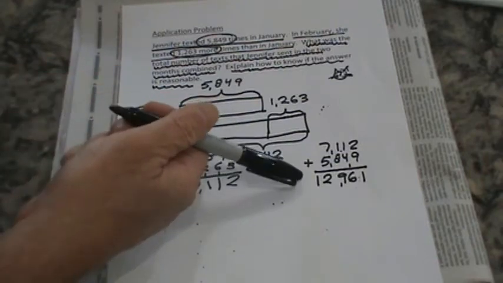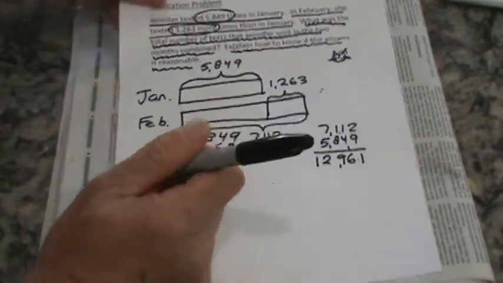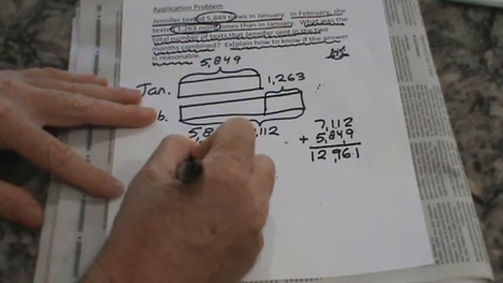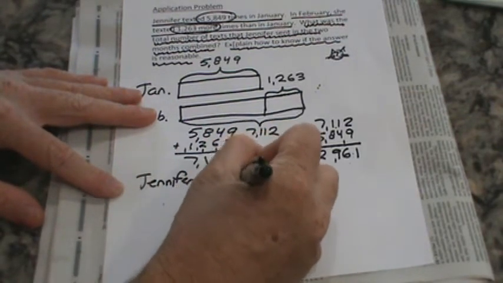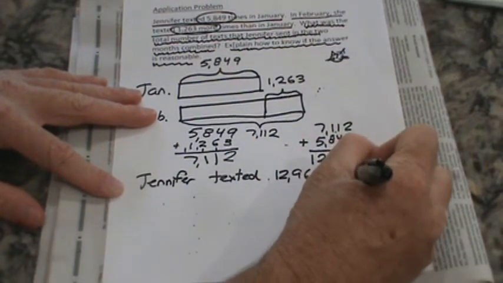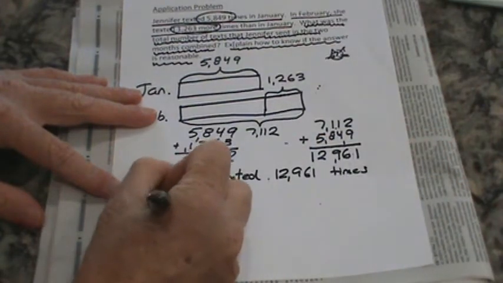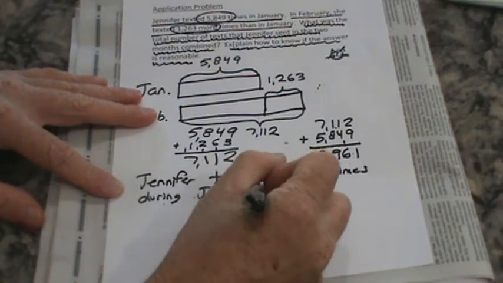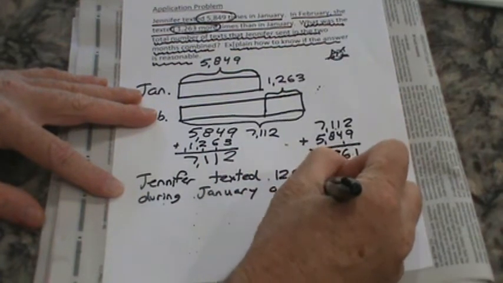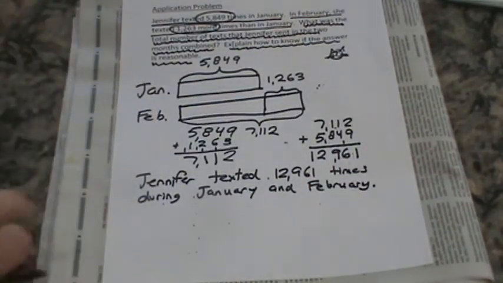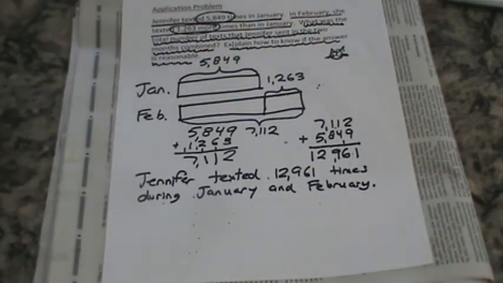Well, first of all, let's write down how many times Jennifer texted. Jennifer texted 12,961 times during January and February. Now you might want to pause the tape right there so you can finish that before you get back till we check for reasonableness, okay? Because we've always got to check for reasonableness.